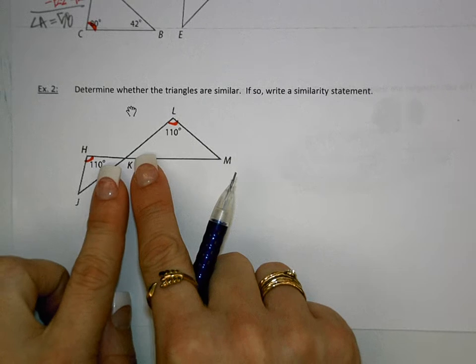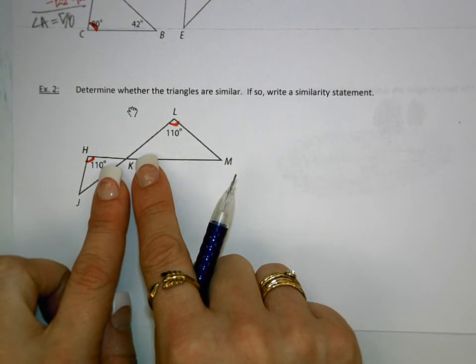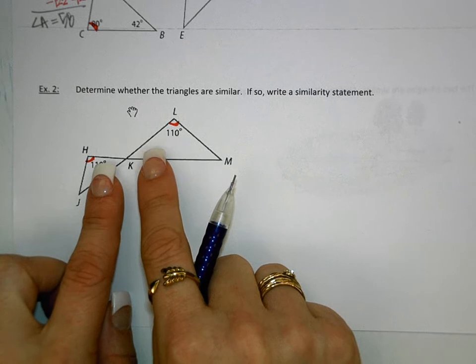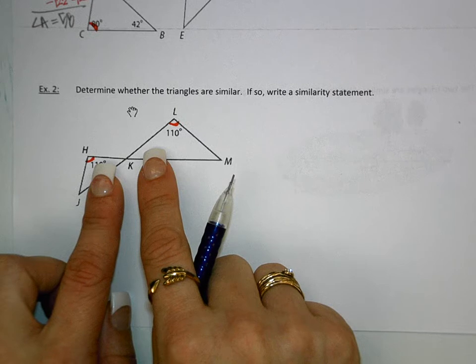These two are the same. Why do you know that these are the same? What do we call those? What do we call them when they're right across from each other? Adjacent is right next to each other.